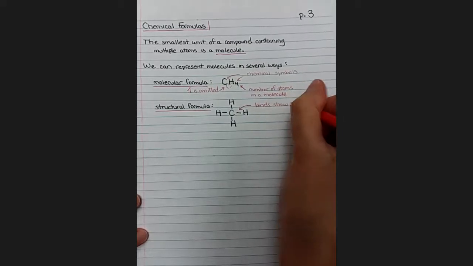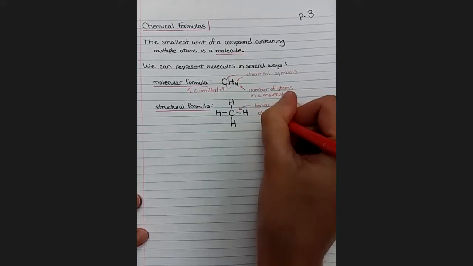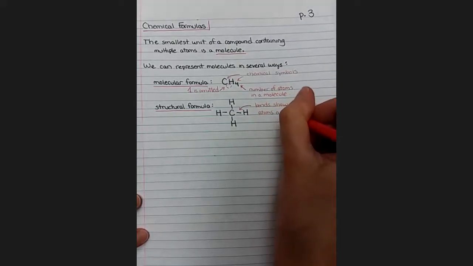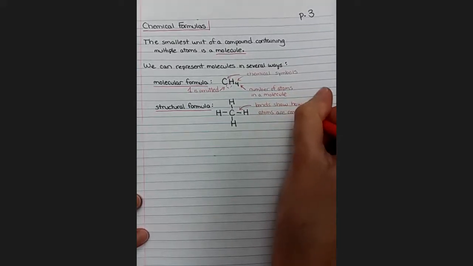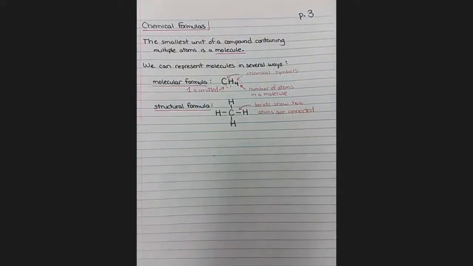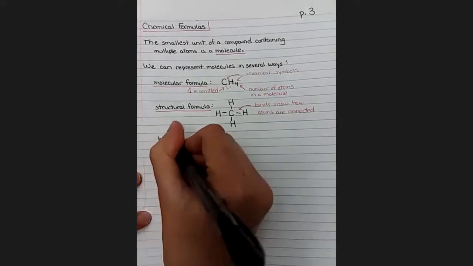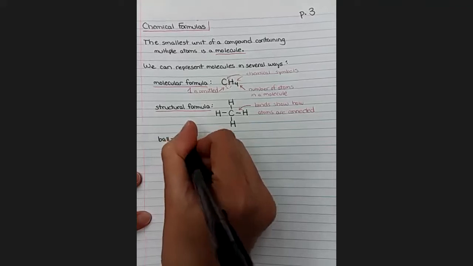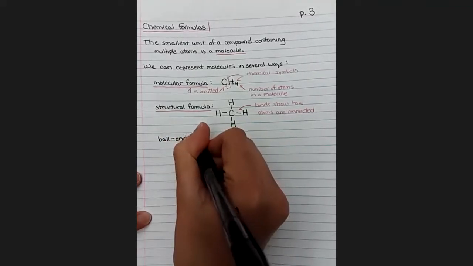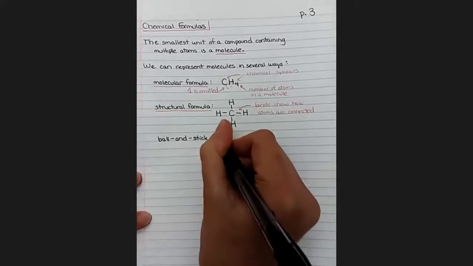So in a structural formula, the bonds show how atoms are connected. And this is valuable information. The arrangement in space is something we like to know about. Now, these are very straightforward. These 2 models only use the chemical symbols. They simply arrange them in different ways.